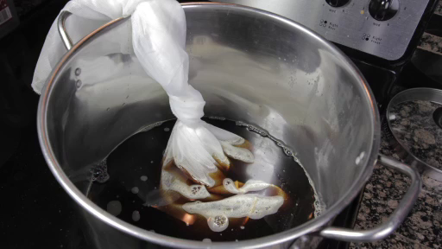And this is what steeping looks like. We're using a smaller pot on our stovetop. We have our specialty grains in a grain bag, and the temperature is between 150 and 170. We hold it there for 30 minutes, remove the grain bag, and then bring the wort to a boil.